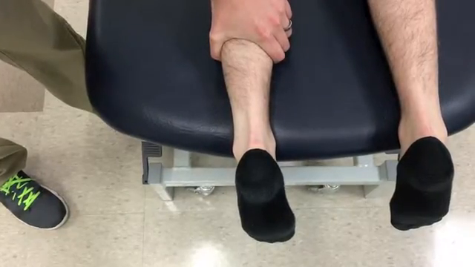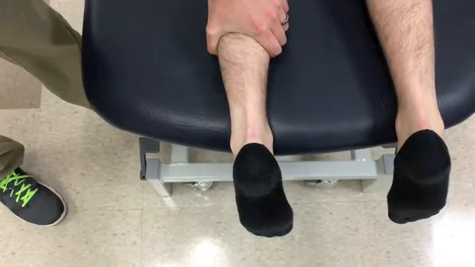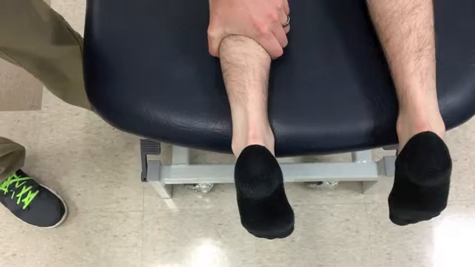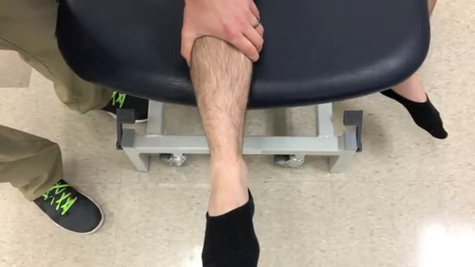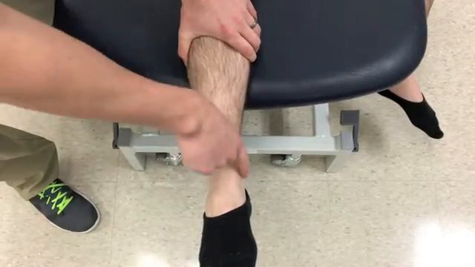The Ottawa ankle rules state that radiographs are indicated if there is pain in the malleolar zone and if any of the following criteria are met. Tenderness along the tip of the posterior edge of the distal 6 centimeters of the lateral malleolus. Tenderness along the medial malleolus. Or an inability to bear weight for 4 steps.